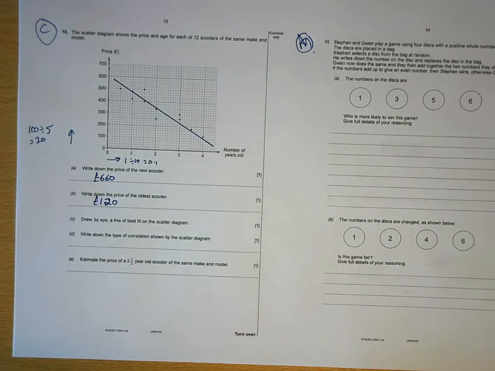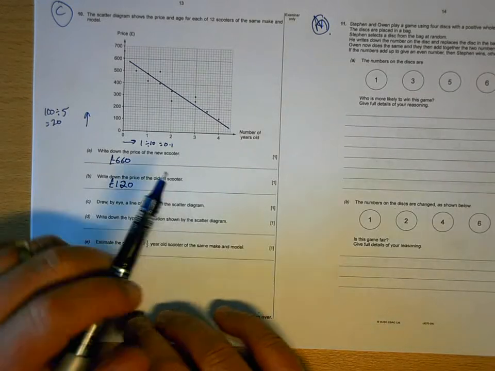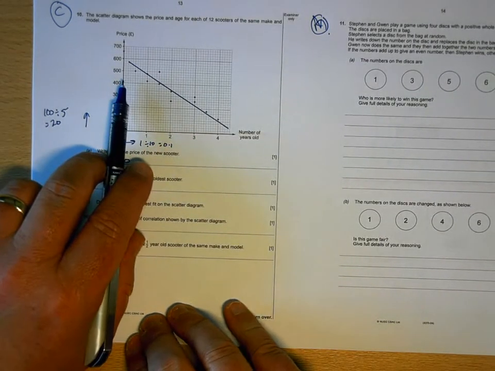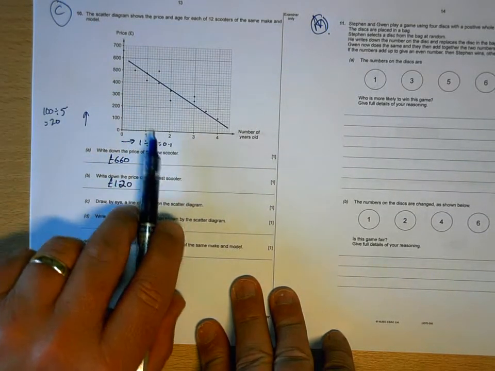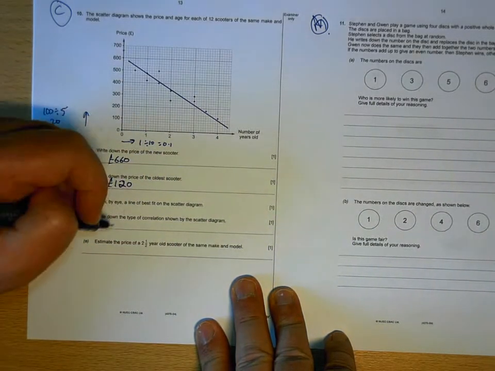Okay, the type of correlation. Well, positive is an upward trend, so as one side increases, so does the other. Negative is as one goes up, the other goes down, which is what we've got here. As the age goes up, the price goes down, so it's negative.